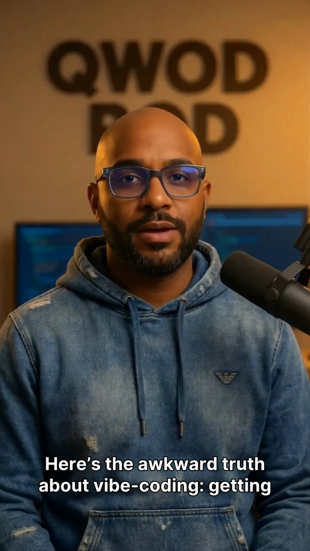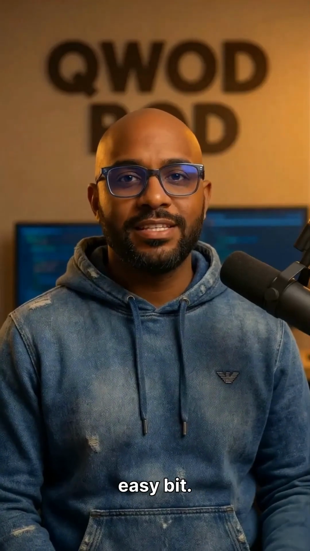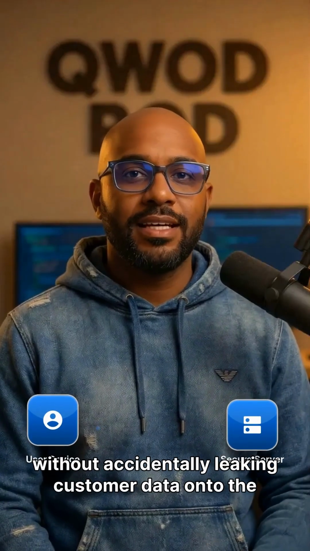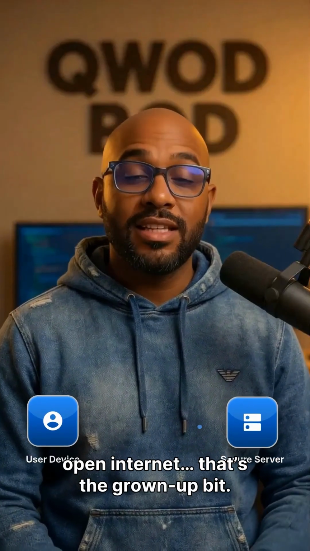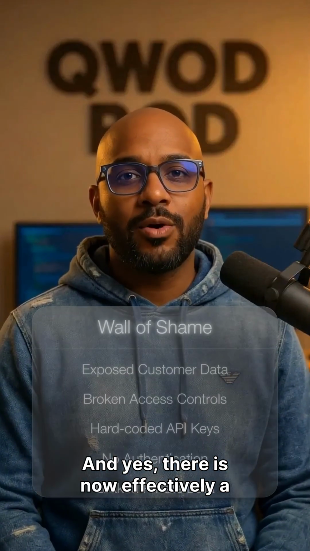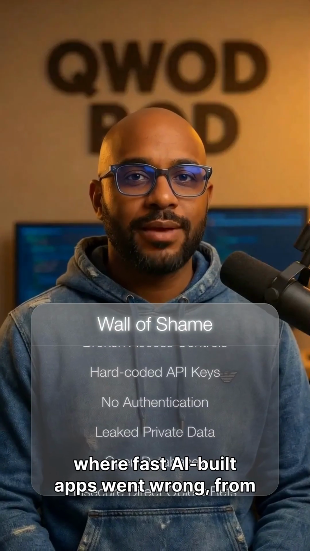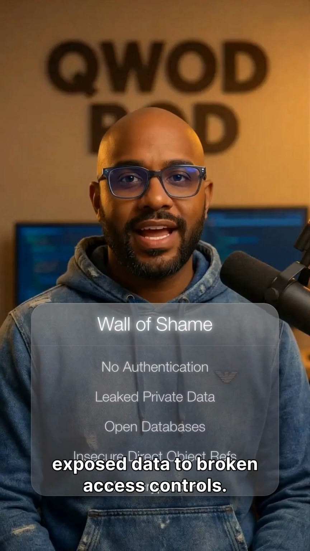Here's the awkward truth about vibe coding. Getting an app to work is now the easy bit. Getting it to work safely, reliably, and without accidentally leaking customer data onto the open internet, that's the grown-up bit. And yes, there is now effectively a vibe coding wall of shame full of examples where fast AI-built apps went wrong, from exposed data to broken access controls.